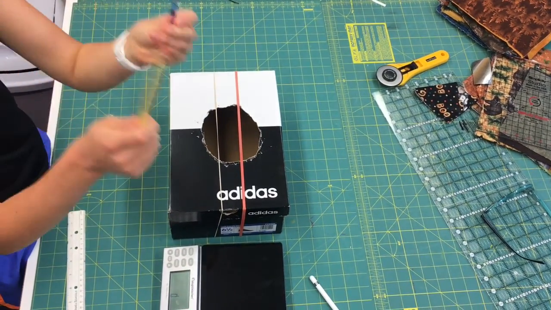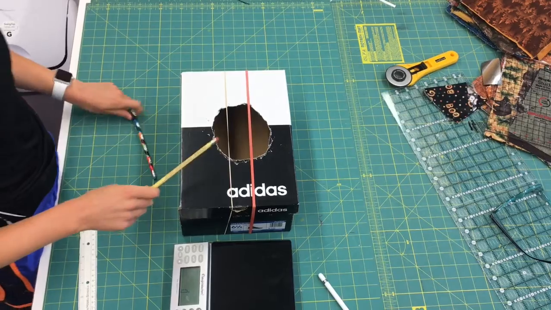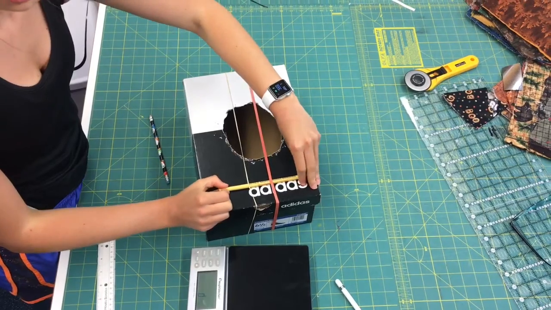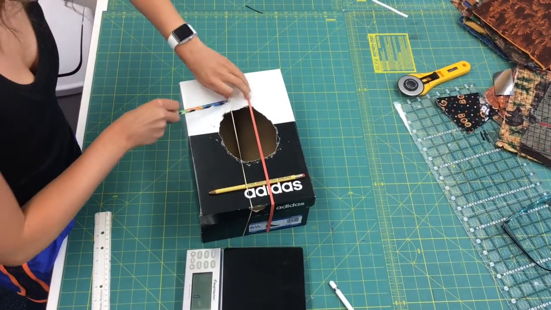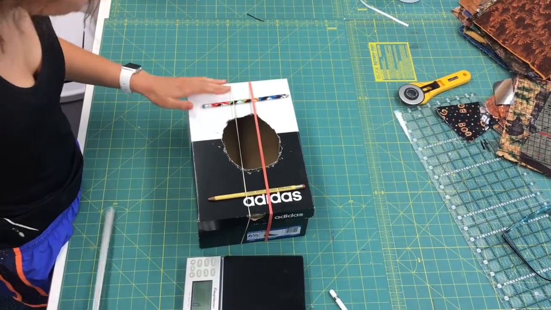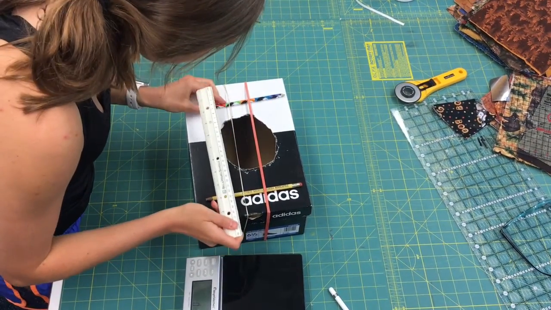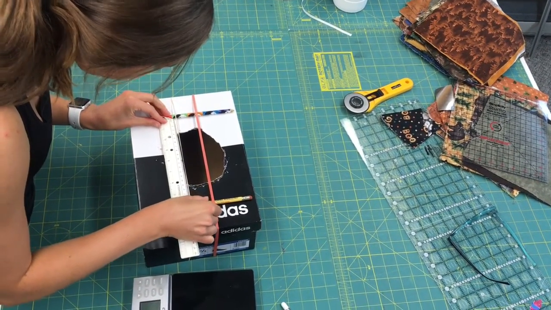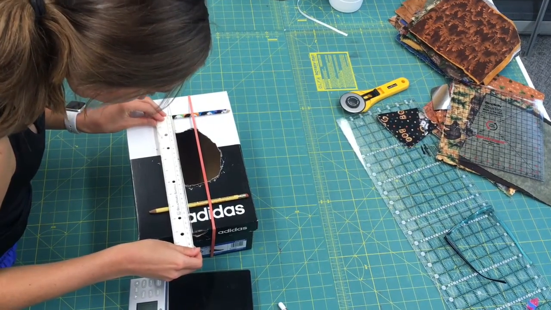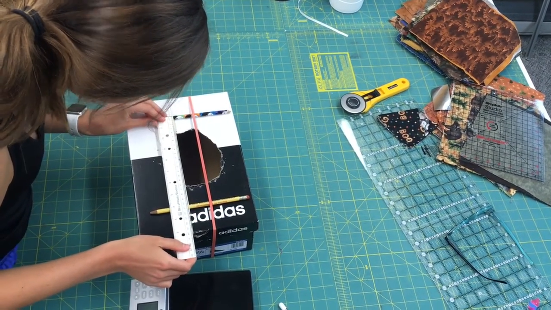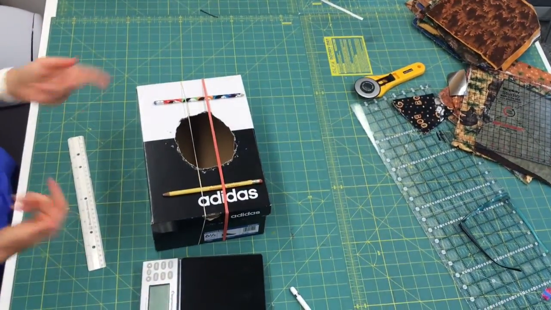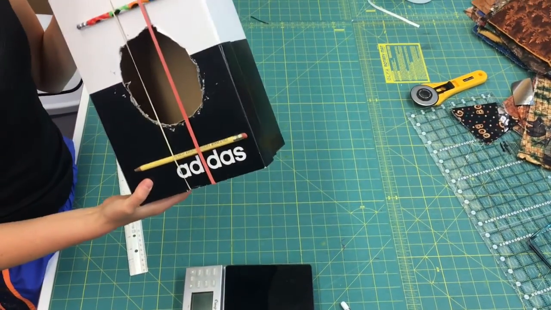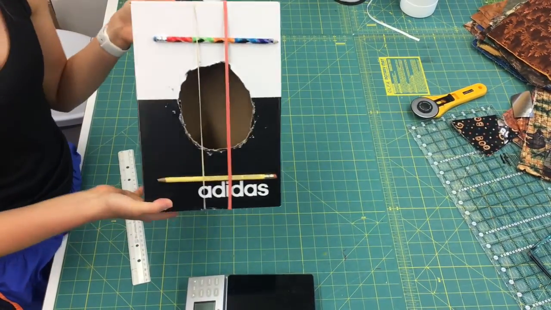Next, I'm going to place the 2 pencils to act as the fixed endpoints. I want them to be about 20 centimeters apart just to make my calculations easier. So I'm going to place them in here and then use this ruler, and I'm measuring from the inside of the pencils here. So there we got about 20 centimeters. So now we have the shoebox with the rubber bands and the pencils on. So this is the finished guitar.